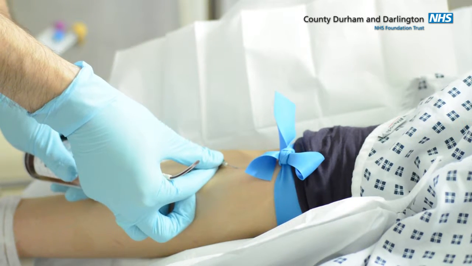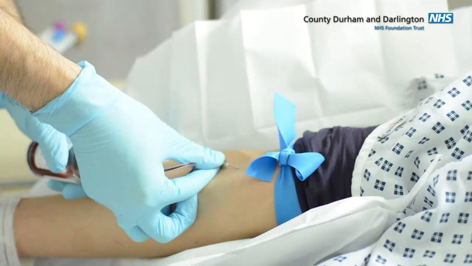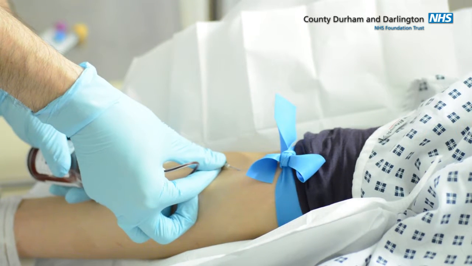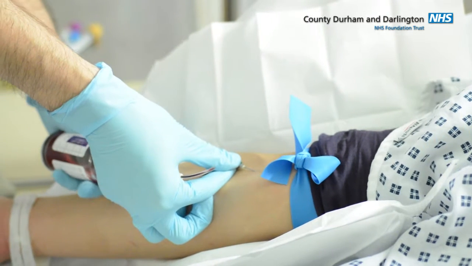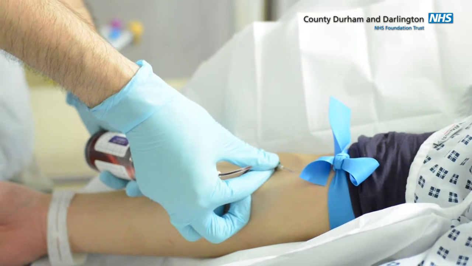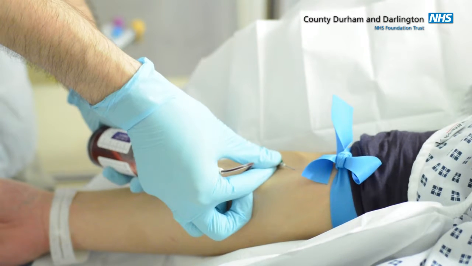Collect first the blue aerobic bottle and then secondly the orange anaerobic bottle. For adults, you need to take about 8 to 10 mils of blood. For children, 3 to 5, or neonates 1 to 2 in each bottle. If any additional blood samples are then required, they then should be sampled last of all.